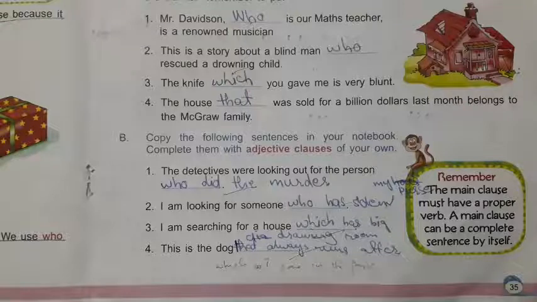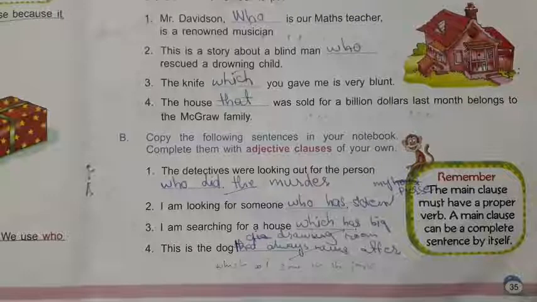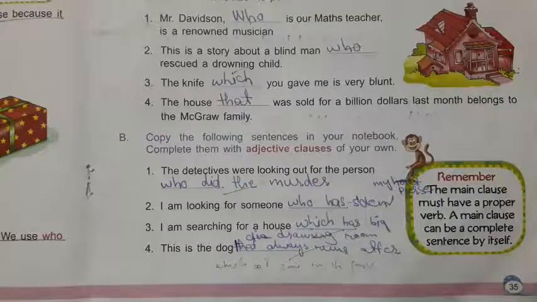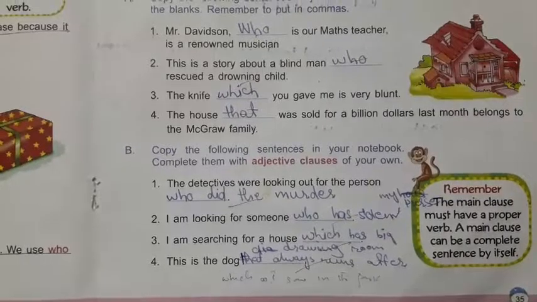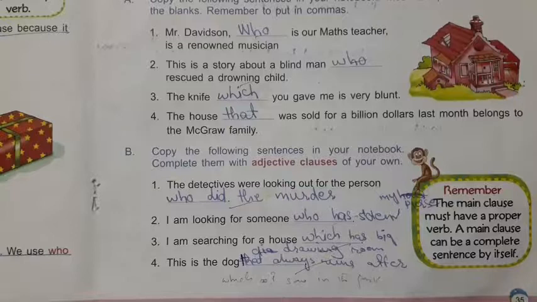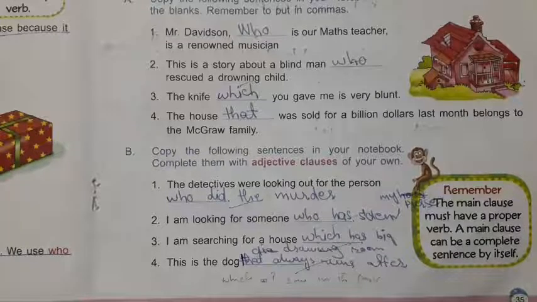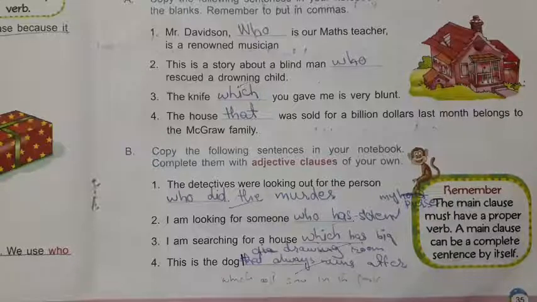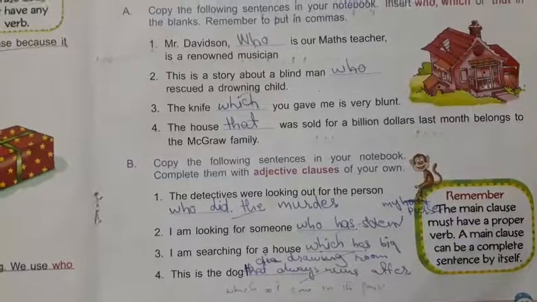Now come to practice B. You have to complete them with adjective clauses of your own. You have to give your own adjective clauses, like: the detectives were looking out for the person who did the murder. You can insert an adjective clause of your own choice, but it is done for you because I have used simple words. I am looking for someone who has stolen my purse. Third, I'm searching for a house which has a big drawing room. And the last one, this is the dog that always runs after. Turn the page.